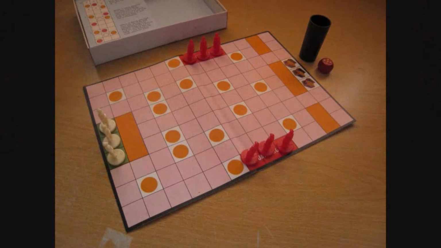For winning the game, if 2 white knights succeed in reaching the treasure chests, white wins. If only one succeeds, the contest is drawn. If no white knight reaches the treasure, red wins.